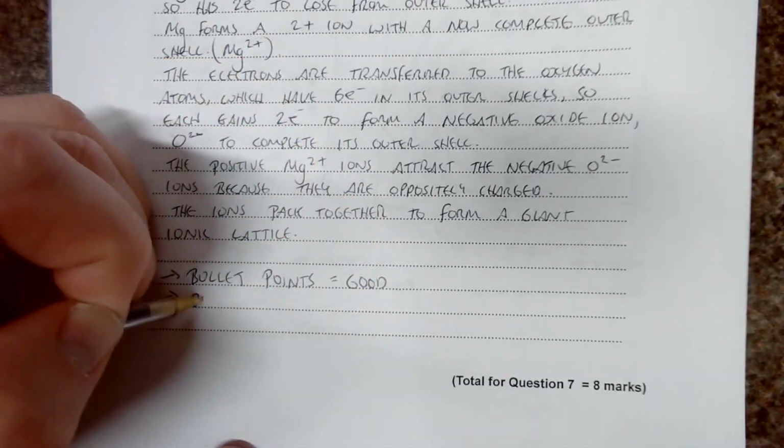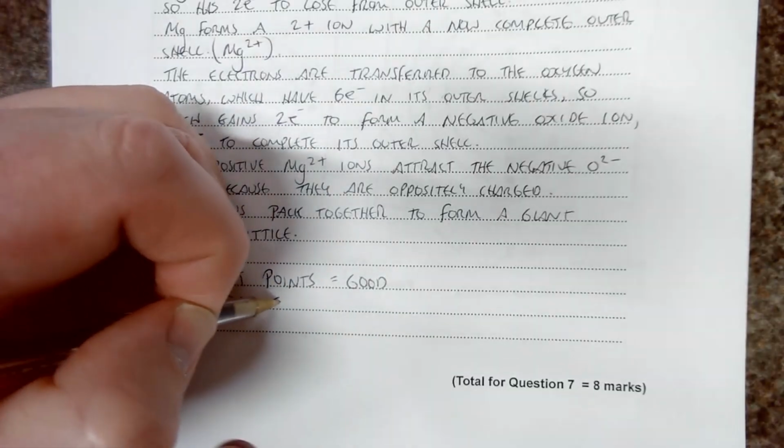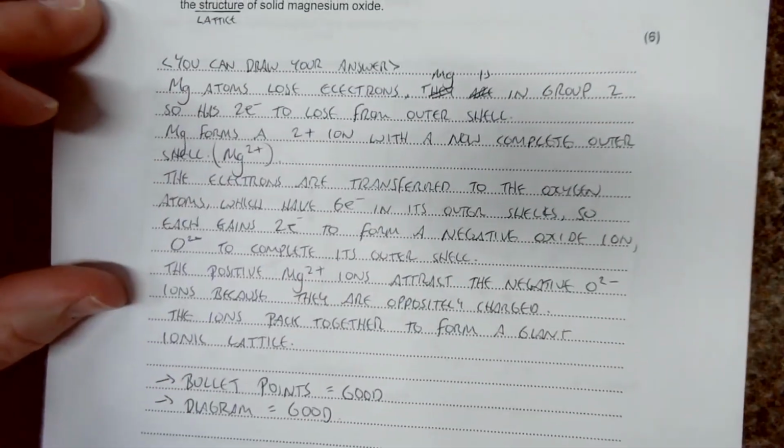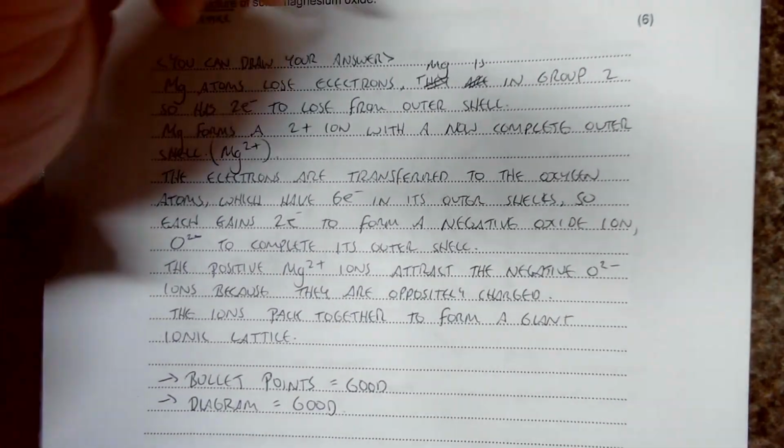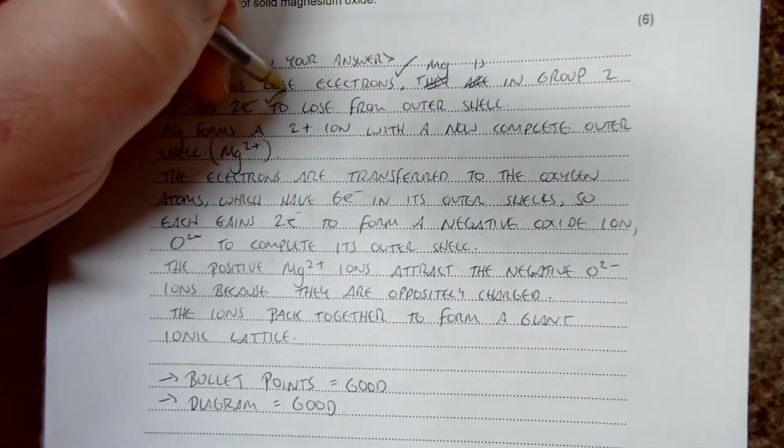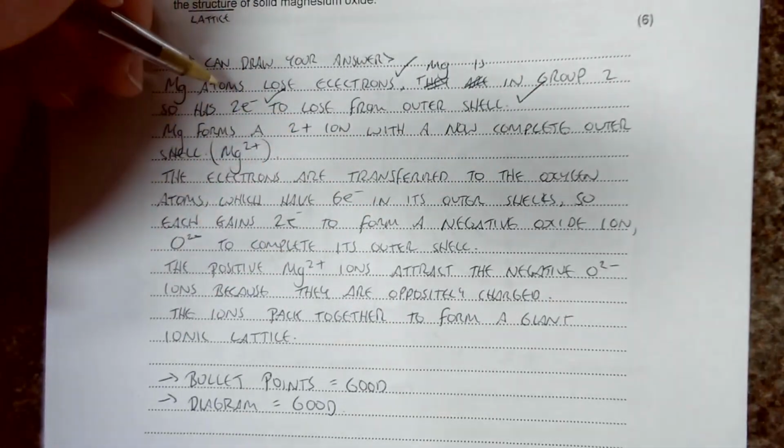Bullet points are good. Diagrams are good. Yes, anything that gets those points across. Remember, it's on the previous page. You can look at what the diagram would look like, and you can rewind this video a bit if you want to know what the diagram would look like.